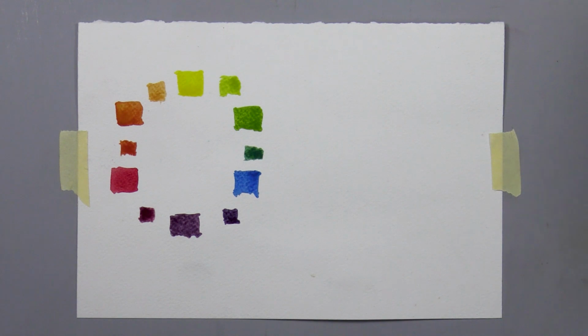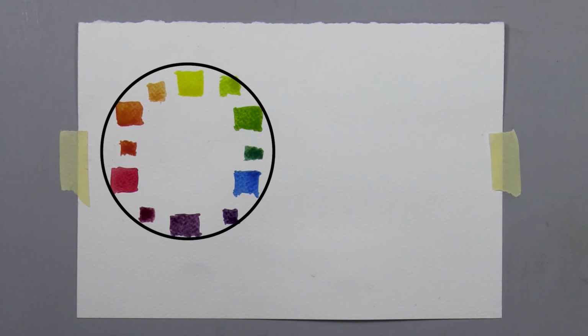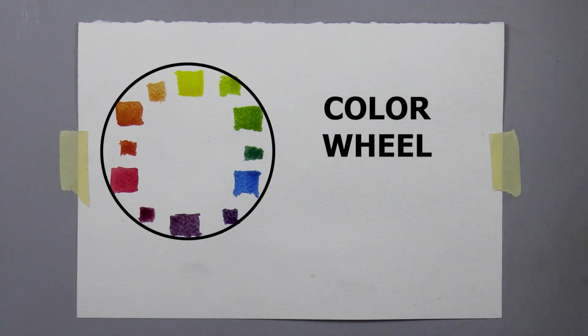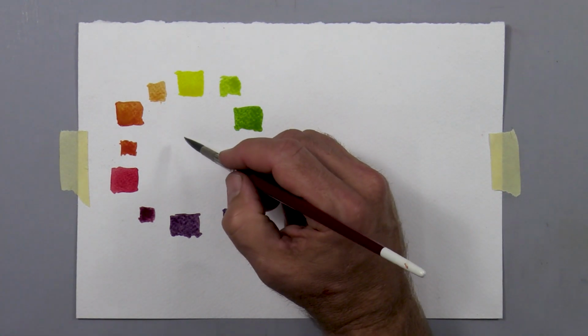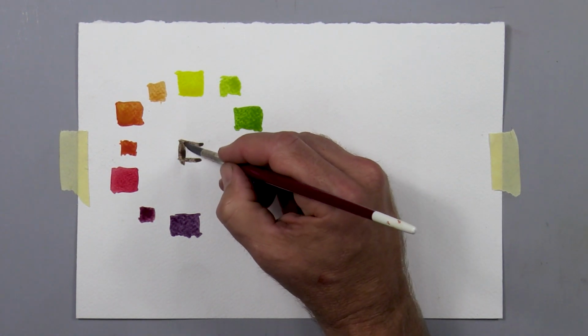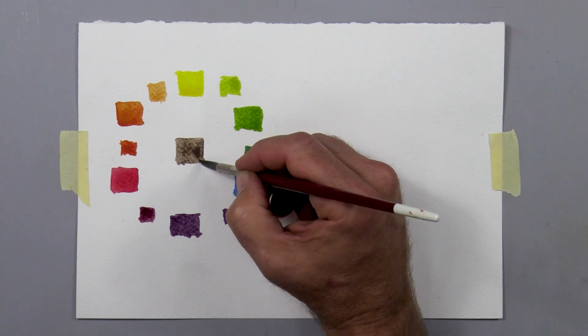You can see that these colors form a circle. This is referred to as the color wheel. The color wheel is a circular, continuous arrangement of colors that helps to understand color mixing. In the center of the color wheel, I'm going to paint a color created by mixing the three primary colors together. This creates a neutral tone.